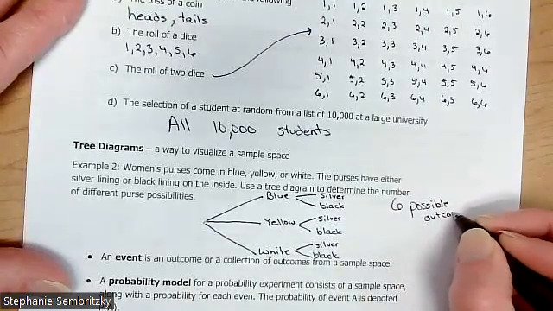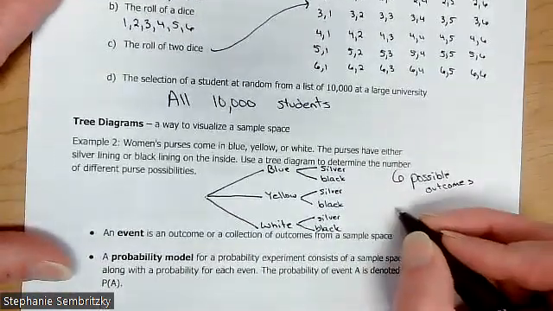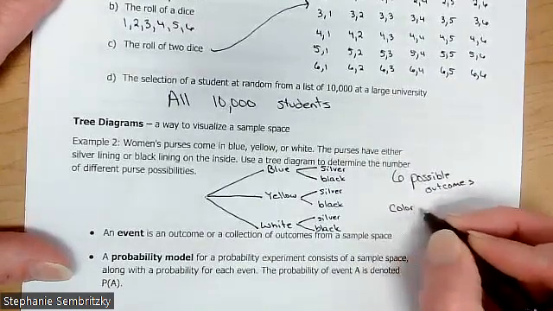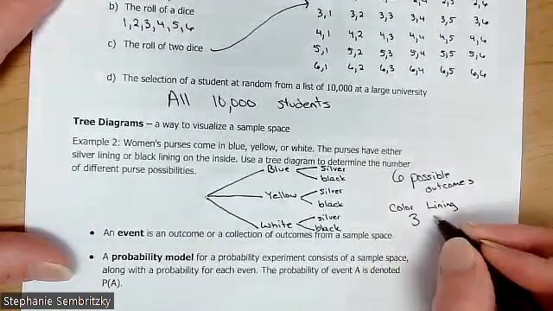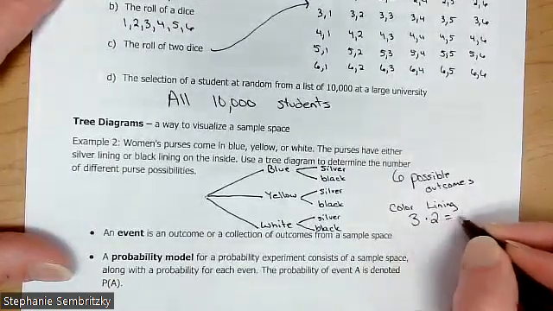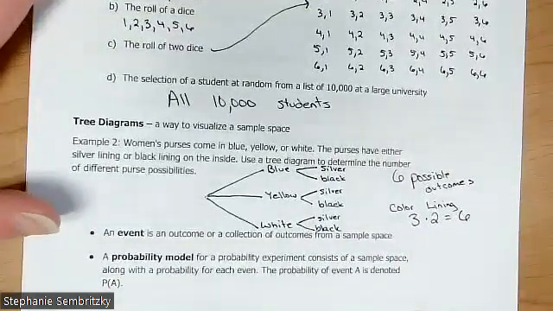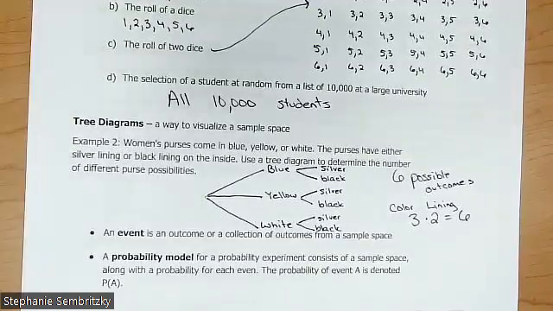The easy way to find your possible outcomes, we had color and then the lining. How many colors do we have? 3. How many linings? 2. 3 times 2 is 6. So there's the shortcut for finding your number of possible outcomes.